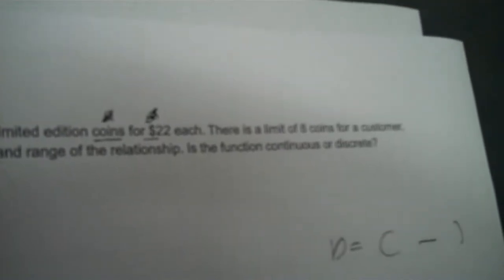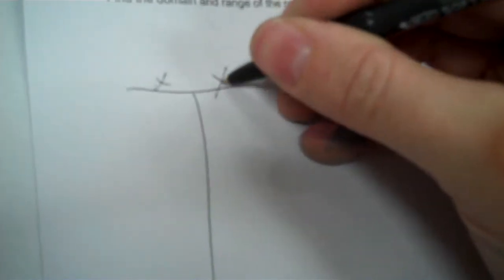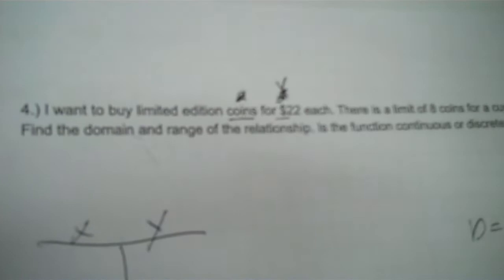Okay, domain and range. I want to buy limited edition coins for $22 each. There's a limit of 8 coins for a customer. Find the domain and range of the relationship, and then is the function continuous or is it discrete? Okay, make your table, and I have the x-y table. Now, money is always y. You should know that by now, okay? X is coins. So you put coins, money.